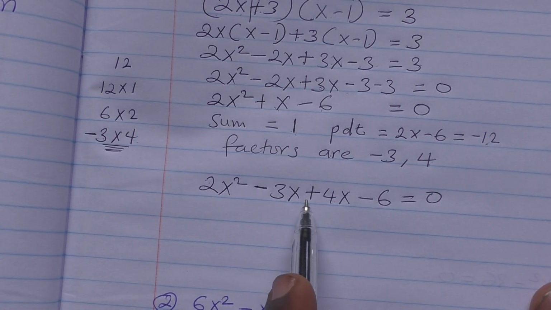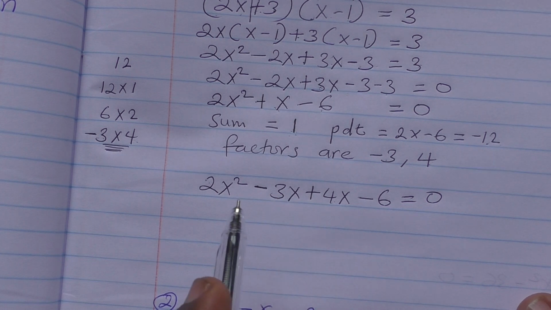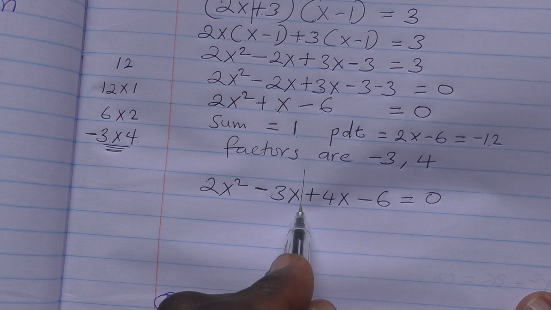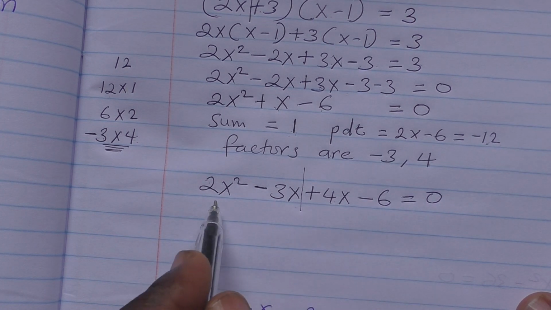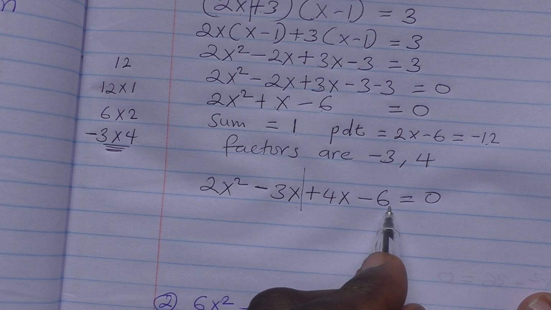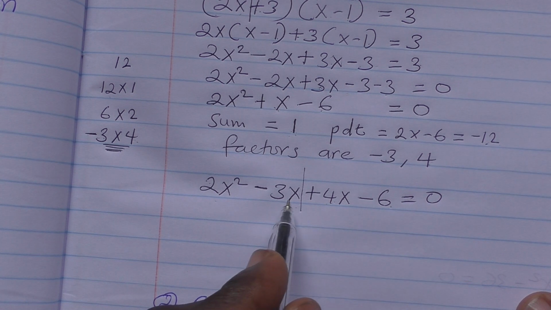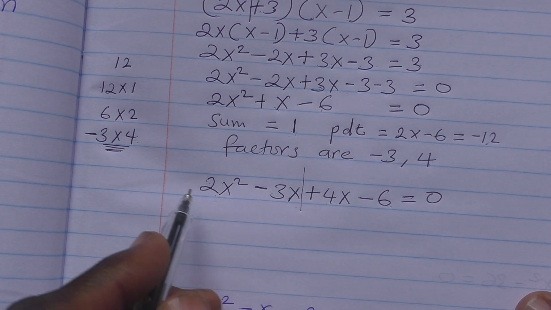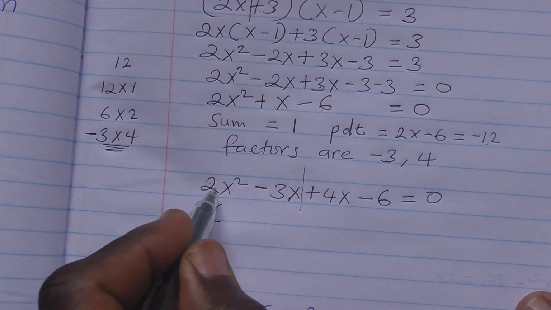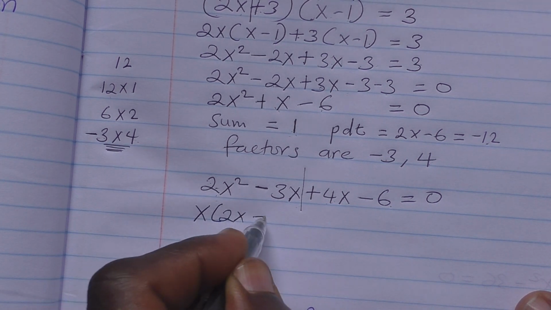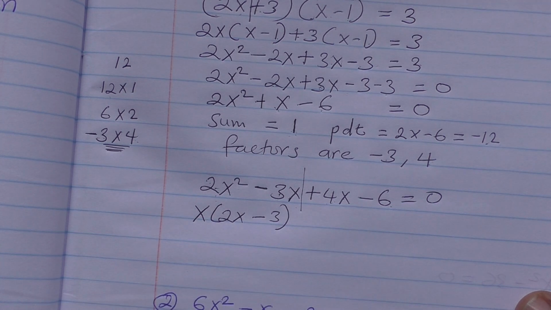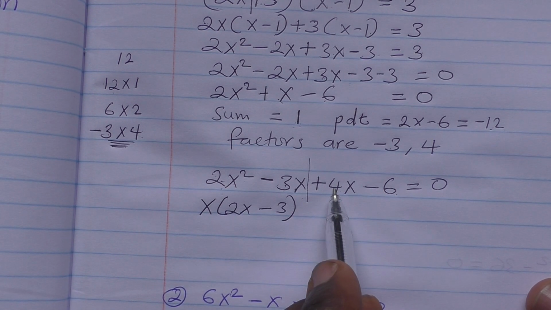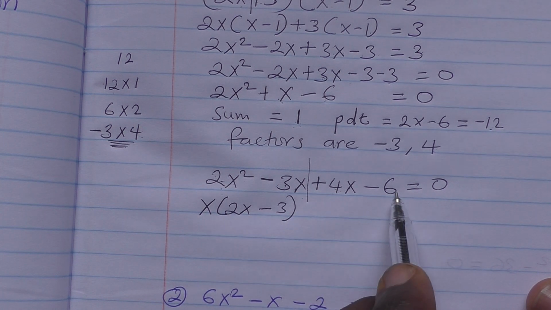And then after reaching here, after substituting, we split these two terms from these two terms and get the common factor of this and that, which is x. Here we shall remain with 2x. Here we remain with a 3. We also do the same here. We find the common factor of this term and that term.